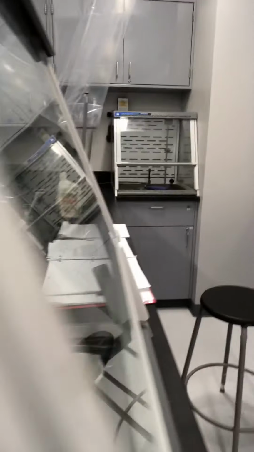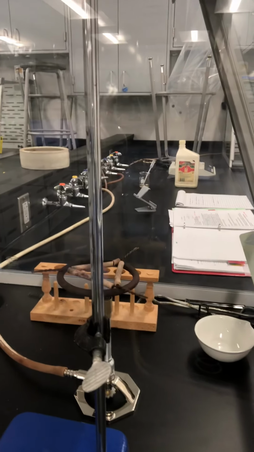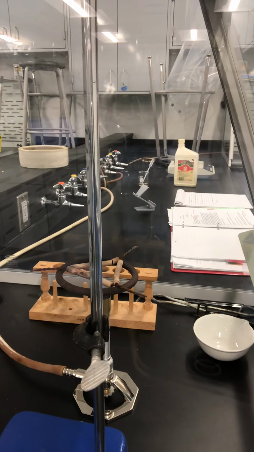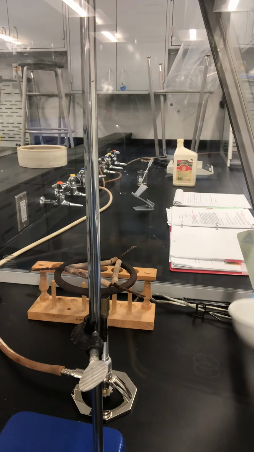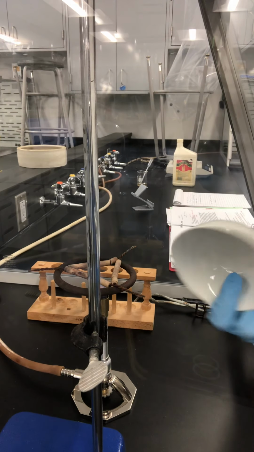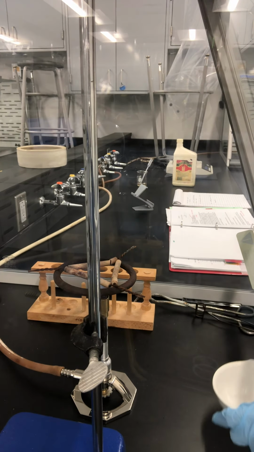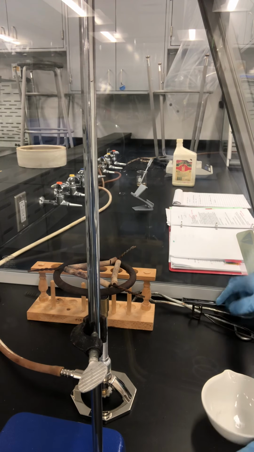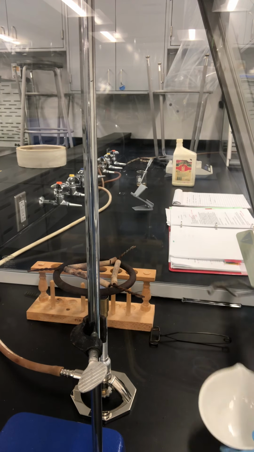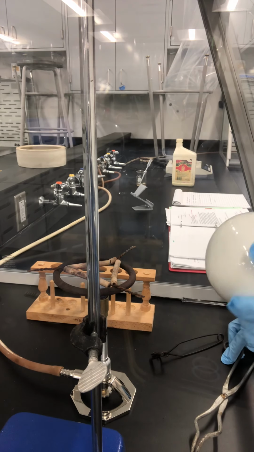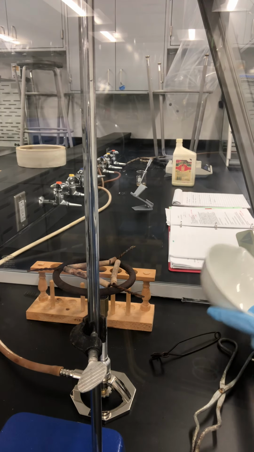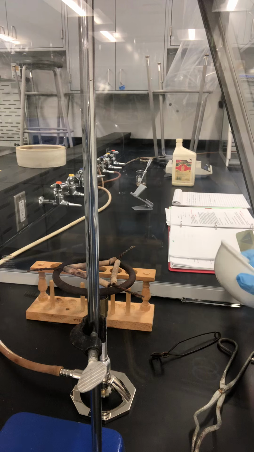Let me put this here. Okay, perfect. And we're gonna use the evaporating dish. Step 1, you need to wash it, make sure it's clean. And I already washed it with soap and water.